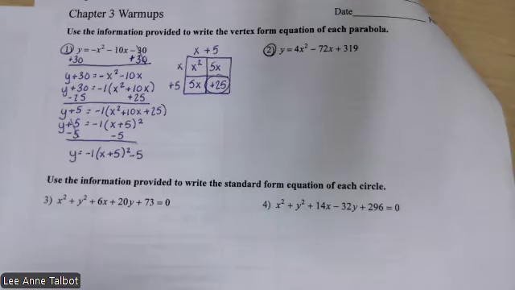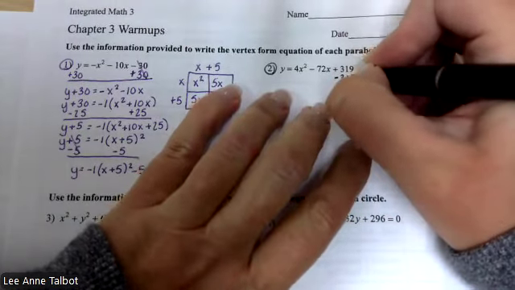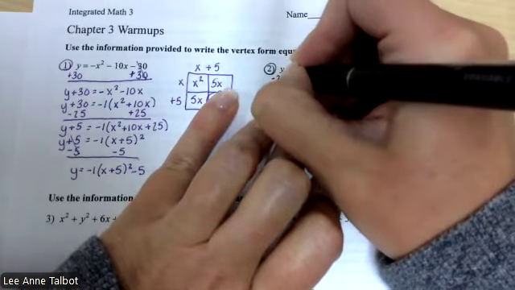All right, so vertex form, here we go. Subtract 319.